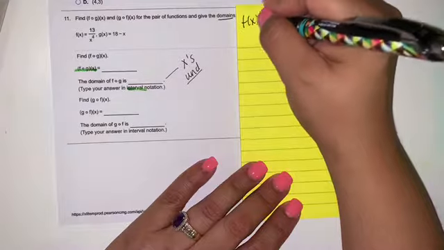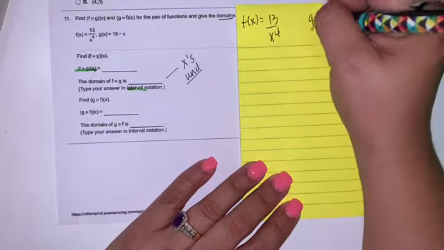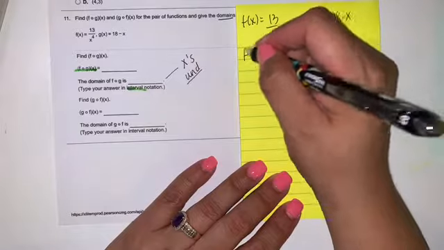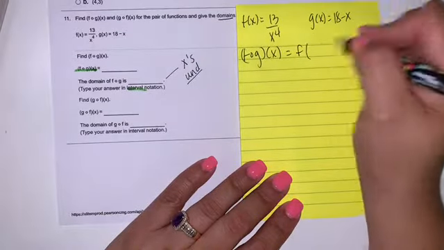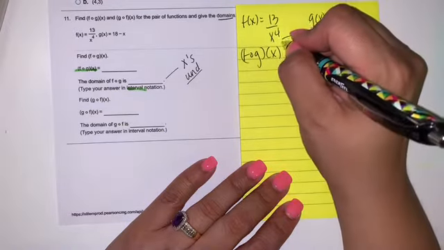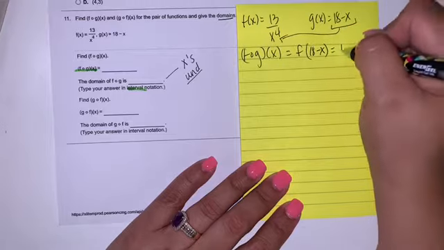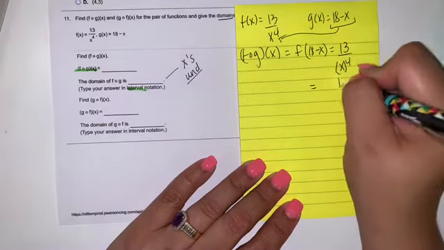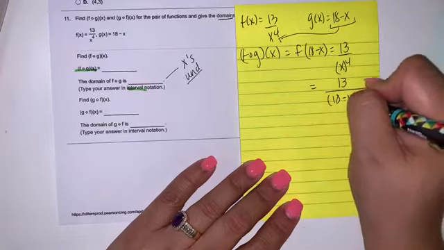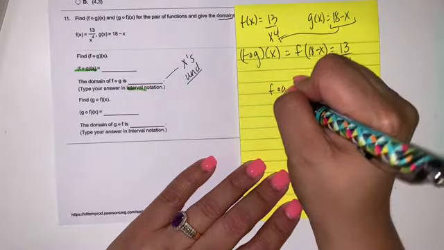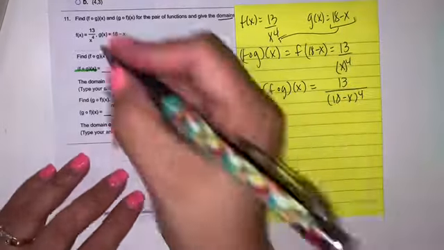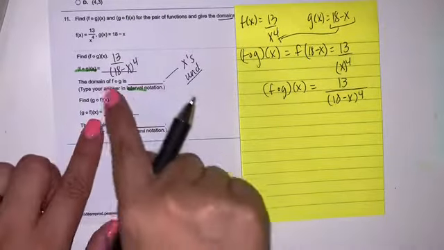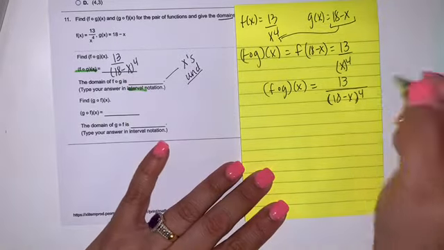So f of x equals 13 divided by x to the 4th. g of x equals 18 minus x. F of g of x equals f, and this entire expression is going to replace x. So 18 minus x replaces x in 13 over x to the fourth. Let's put that in parentheses. That's going to be 13 over 18 minus x to the fourth. So that's my composition. And that expression's in parentheses. It's important that you put the parentheses right there.